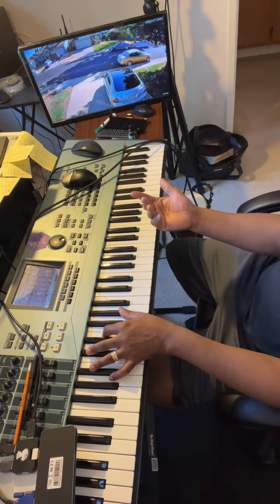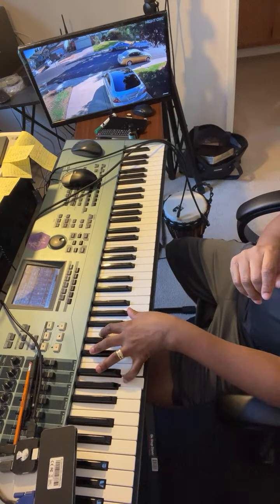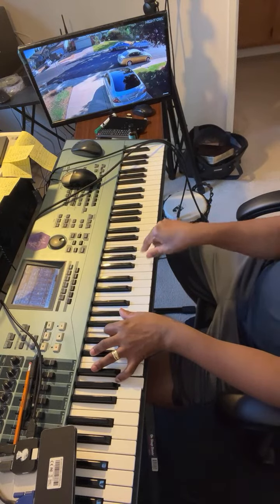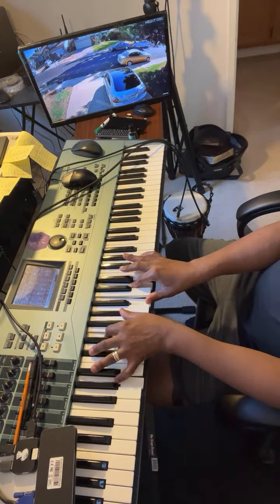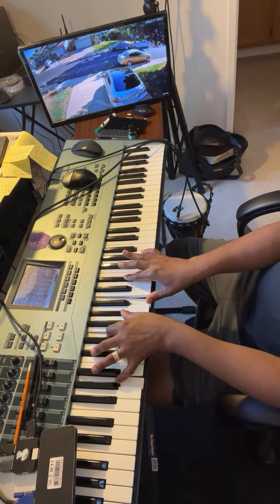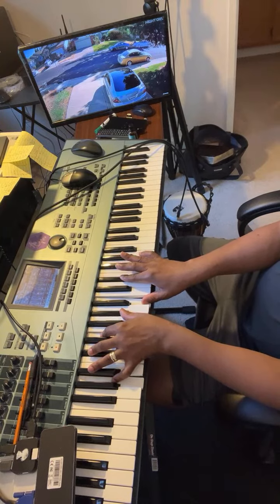I wasn't going to address that until later. But since we are messing around with this, I got to clean that up, right? So what do I do? Sharp the 11, half step up. Now I have an A major 9 sharp 11.